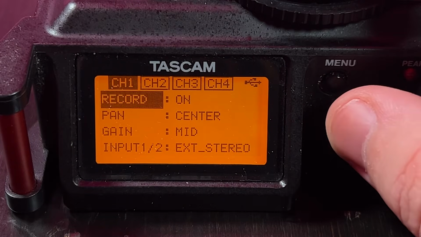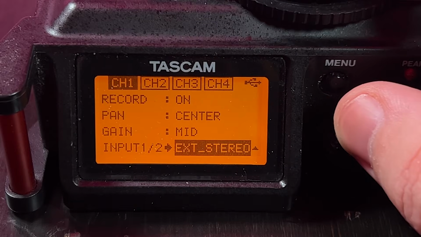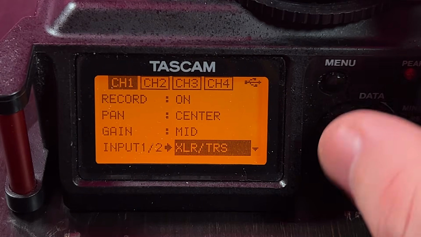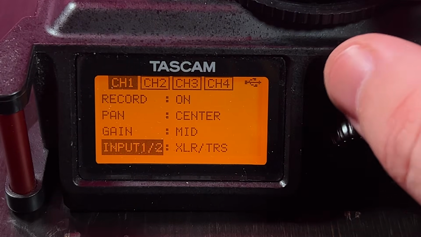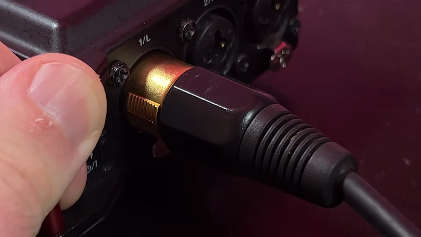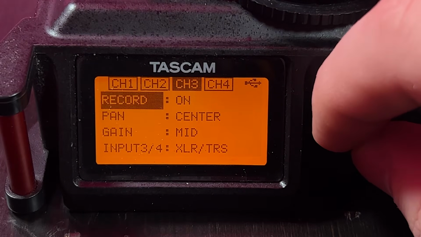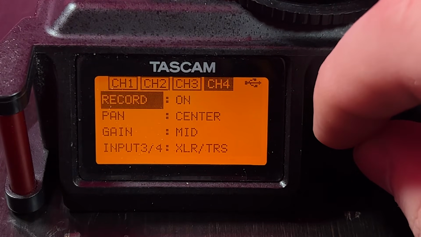Next, set the gain for the microphone to mid. This will be how much digital gain we are adding to our microphone. For input, choose XLR TRS. This tells our recorder to use the XLR port for recording. Repeat this for any other mics you have plugged in by scrolling through the additional channels.